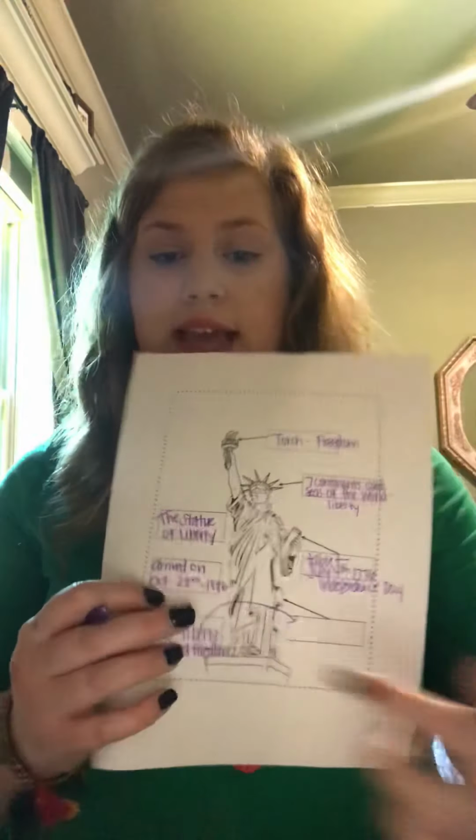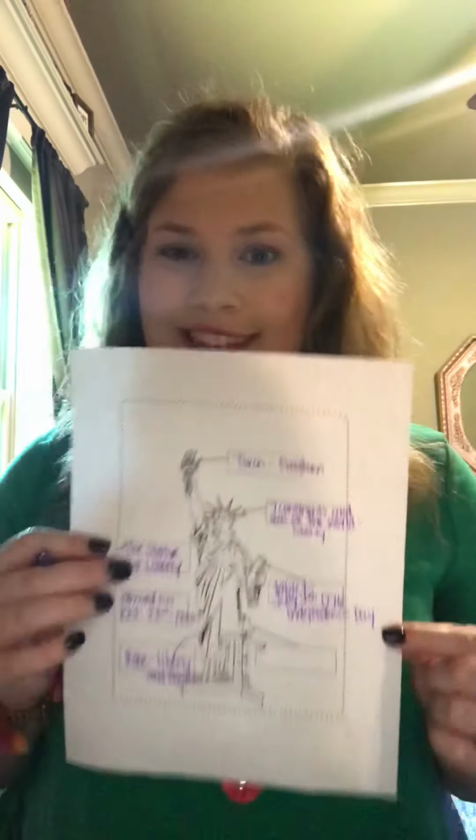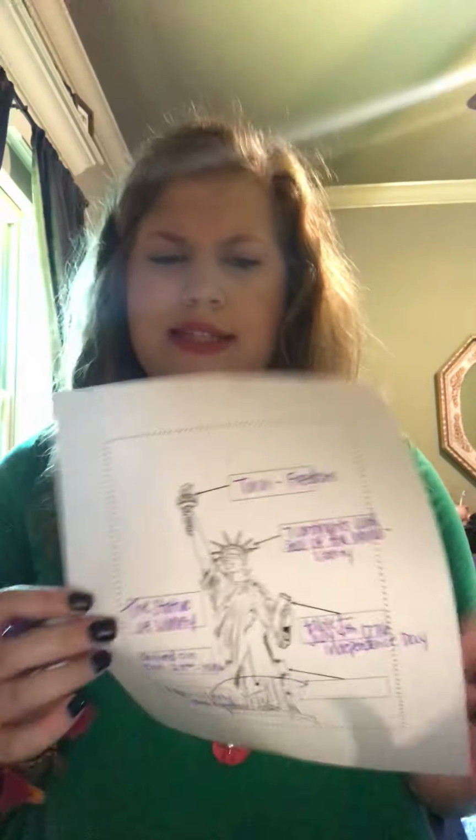And then over here, I'm going to draw an arrow over to my other box, representing that this box is talking about the robe, since Miss Brown was so silly and put it in the wrong box. And down here in this box, I'm going to put that the statue is made of copper. It's made of copper, and it was built by Frederick Bartholdi.